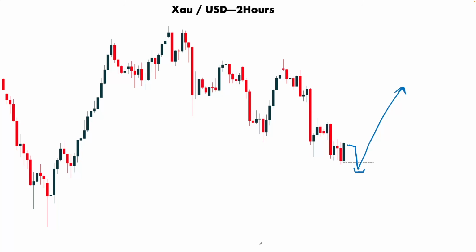If not, then that means the market will just continue to push lower, because not every engulfing candlestick will work in the market. Not even rejection, not even order blocks, not even fair value gaps will work every time.